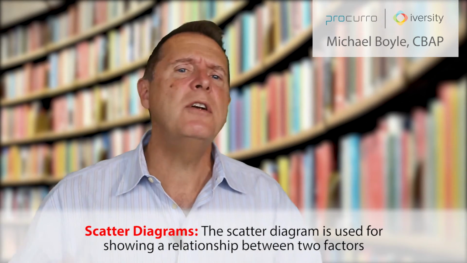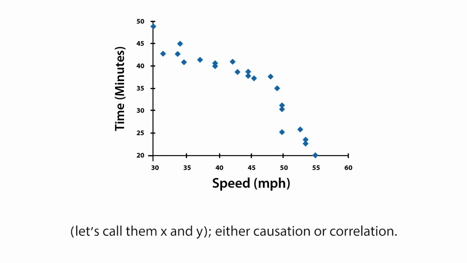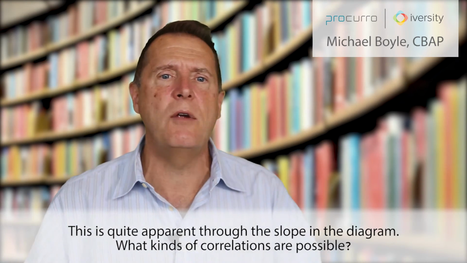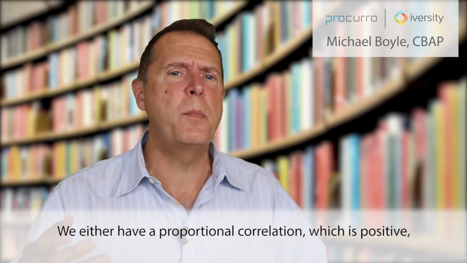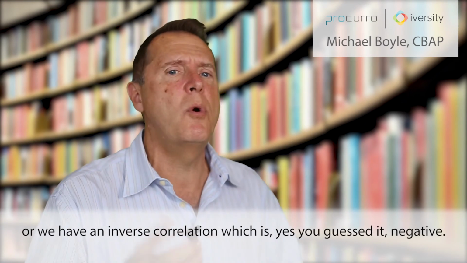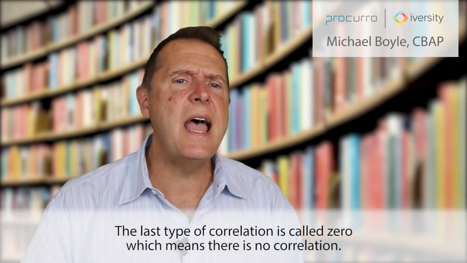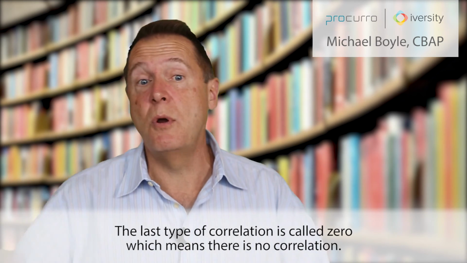The scatter diagram is used for showing a relationship between 2 factors. Let's call them X and Y, either causation or correlation. This is quite apparent through the slope in the diagram. What kinds of correlations are possible? We either have a proportional correlation, which is positive, or we have an inverse correlation, which is, yes, you guessed it, negative. The last type of correlation is called zero, which means there is no correlation.